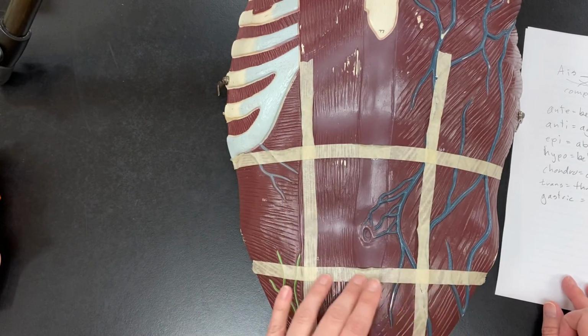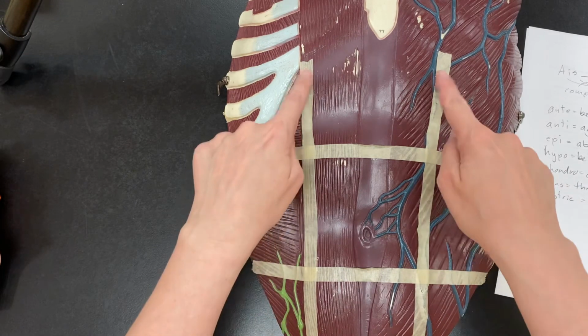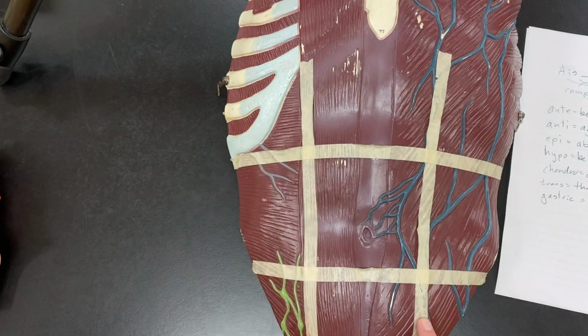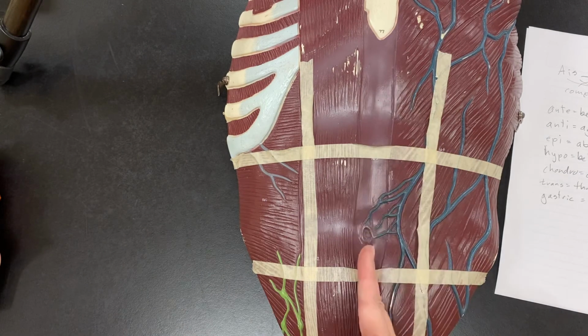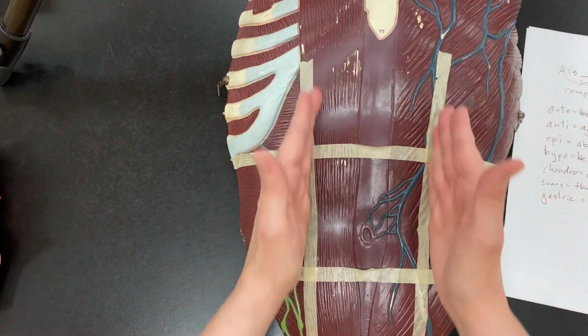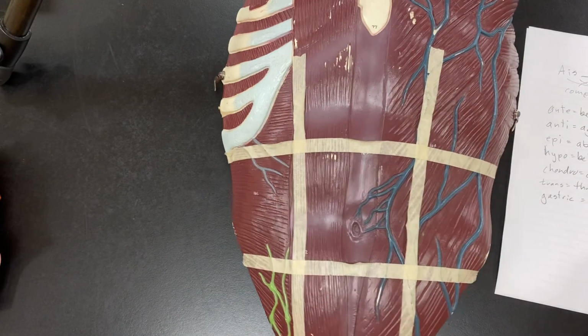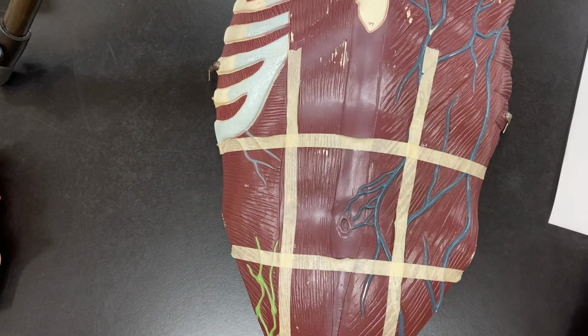This lower one is the Trans-Tubercular Plane. And then these are the left and right lateral planes because they're not medial. Medial would go through the belly button, the umbilicus. These are lateral because they're not medial. So left, right. Left and right lateral planes.